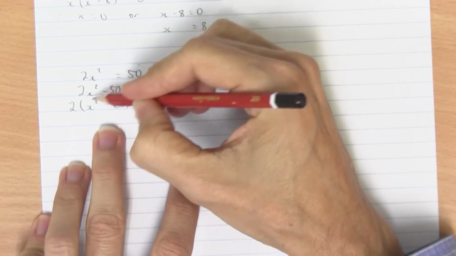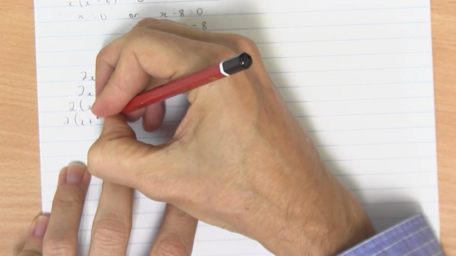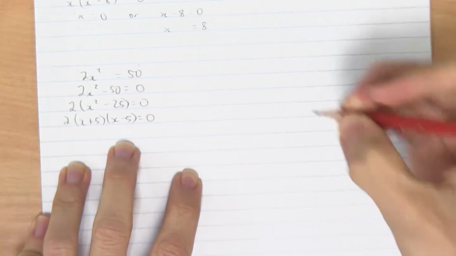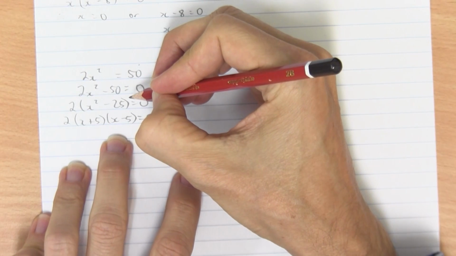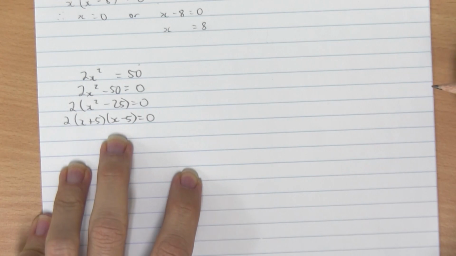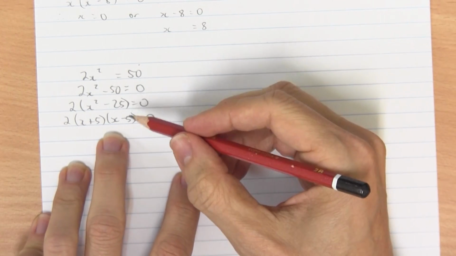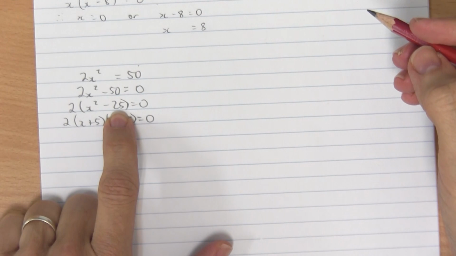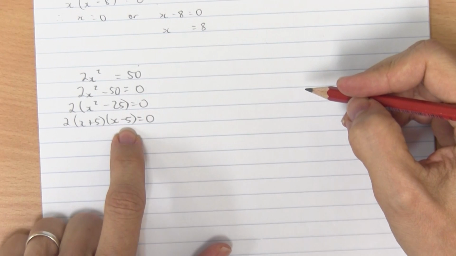And I can factorise this because it's a difference of squares. It's (x plus 5)(x minus 5). Now, if you can't recognise the pattern for difference of squares, the first thing I'm going to tell you is go and do some practice for difference of squares. But the second thing I'm going to tell you is you can do it the hard way. What multiplies to negative 25 but adds to 0? It must be plus 5 and minus 5.